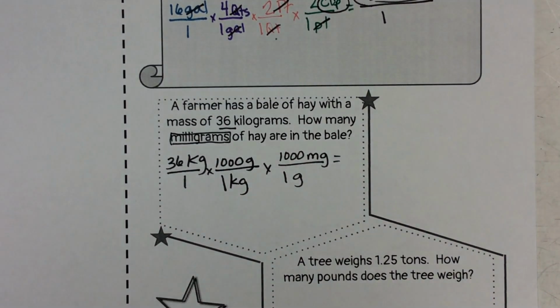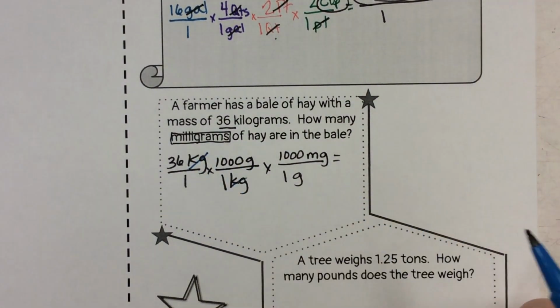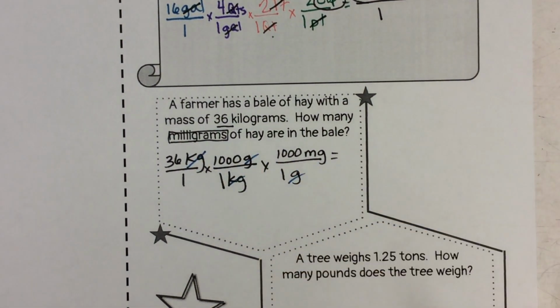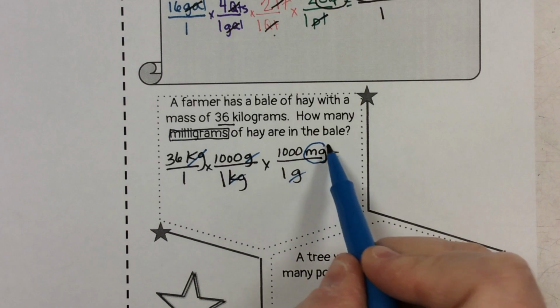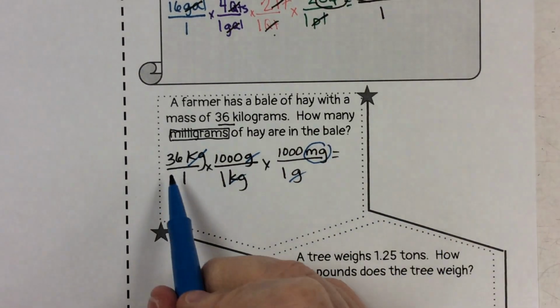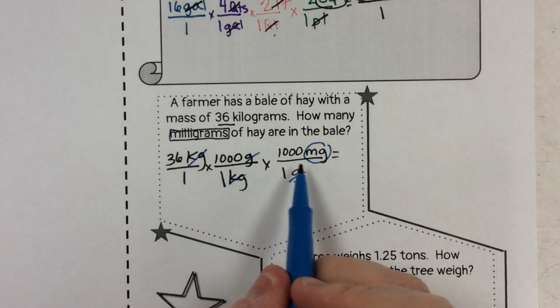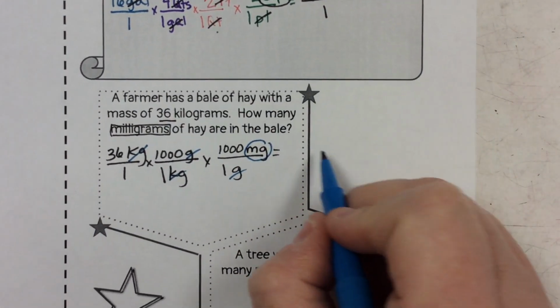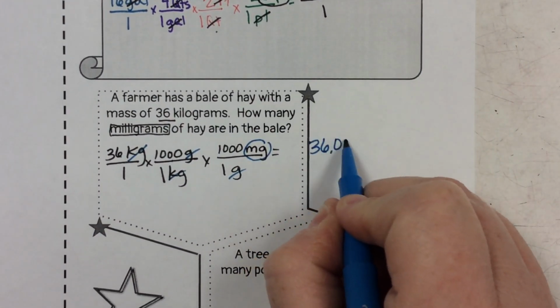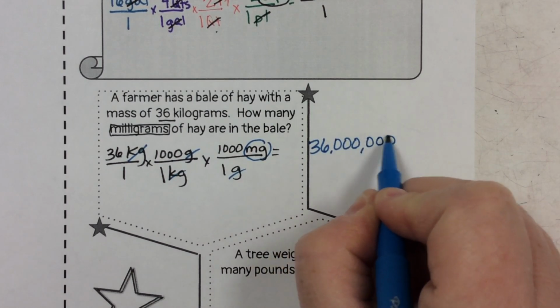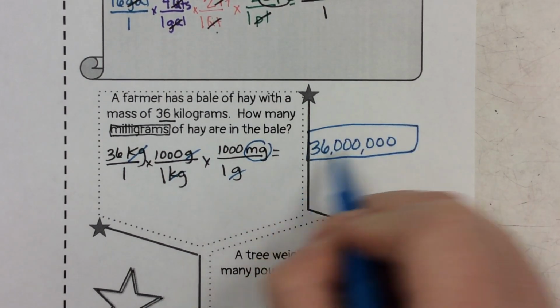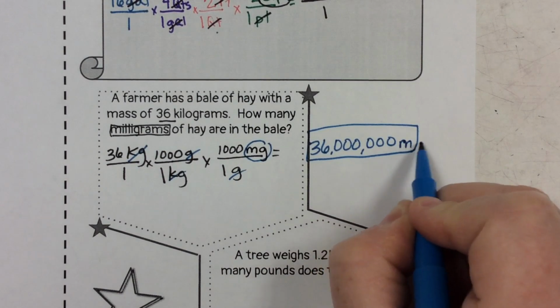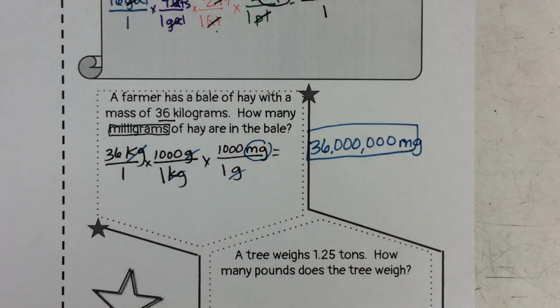I stop there, okay? So I cancel the units. Kilograms on top, kilograms on bottom. Grams on top, grams on bottom. I'm at milligrams, so I'm done here. But I'm going to be multiplying 36 times 1,000 times 1,000. I am going to get a huge number over here. 36 million milligrams. Holy moly, that's a lot of milligrams here.